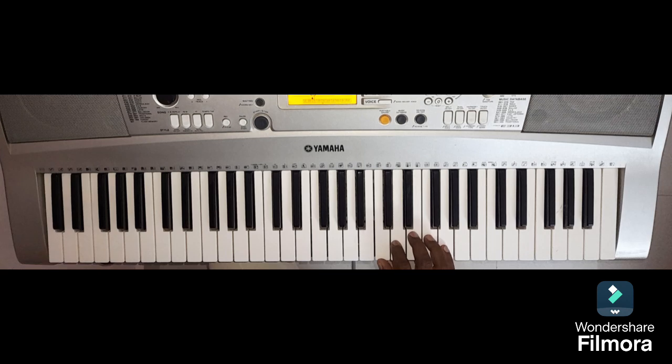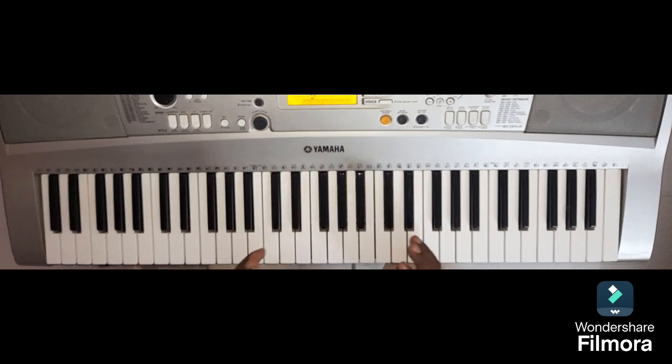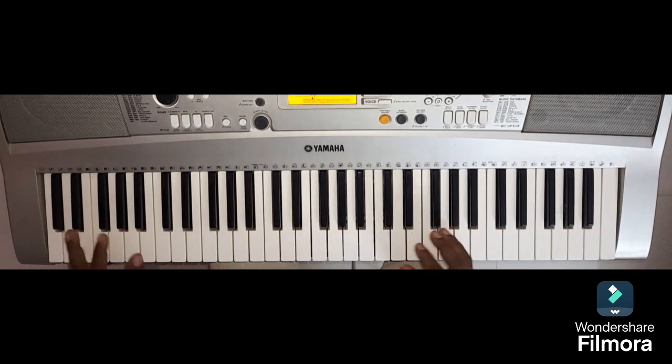See, I have retained the same chord throughout this tune. It is enough if you retain the chord for one complete group of notes. You need not change for every note.